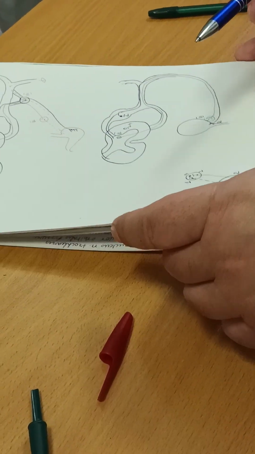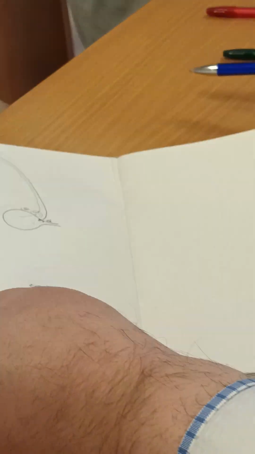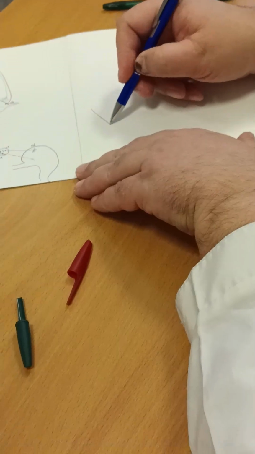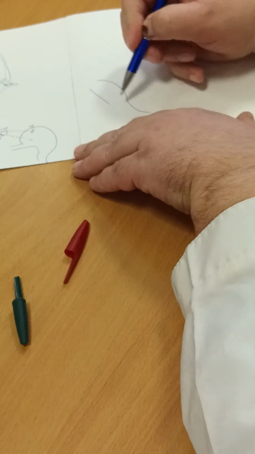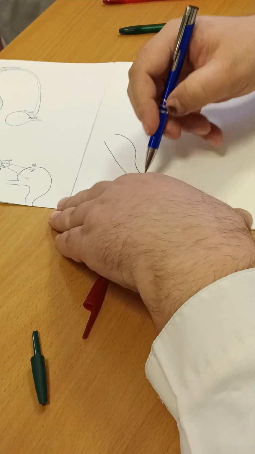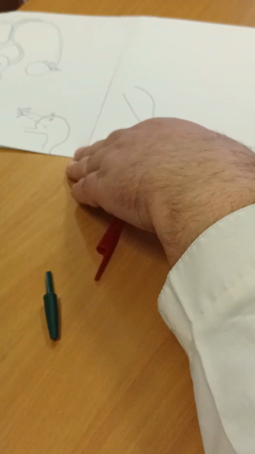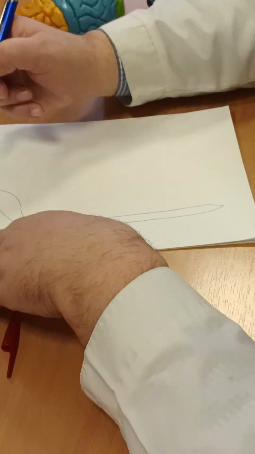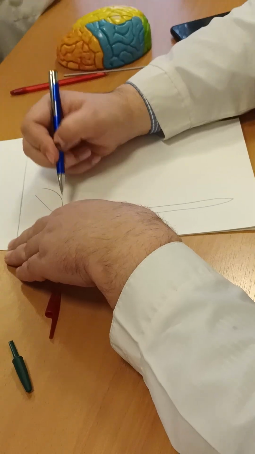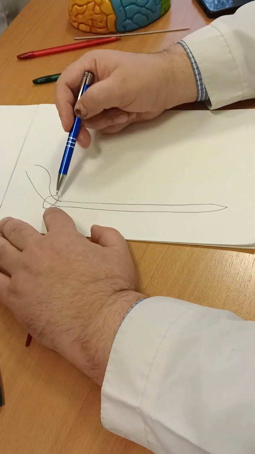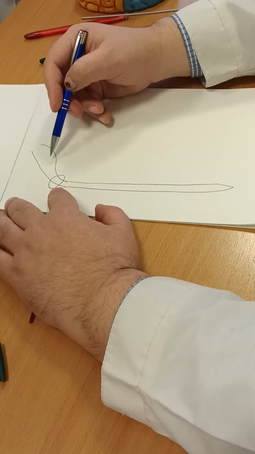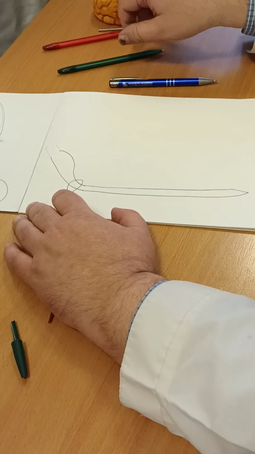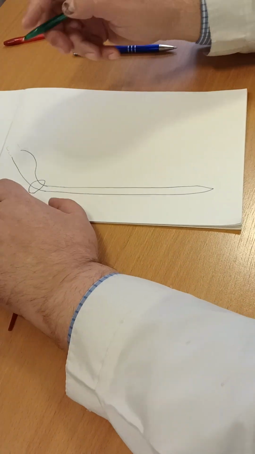Now we continue to speak about sympathetic nervous system. But before, this is foramen magnum, spinal cord, medulla oblongata, pons, here midbrain. In midbrain, we have one parasympathetic nucleus.